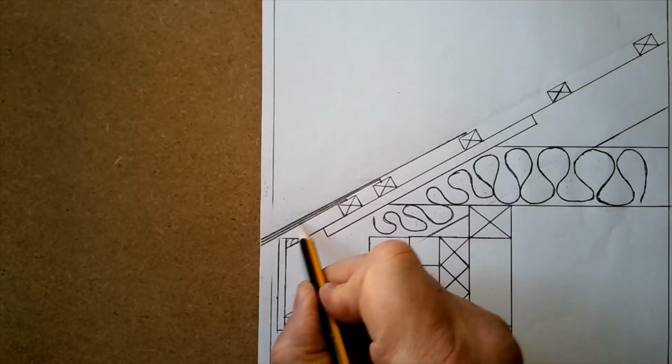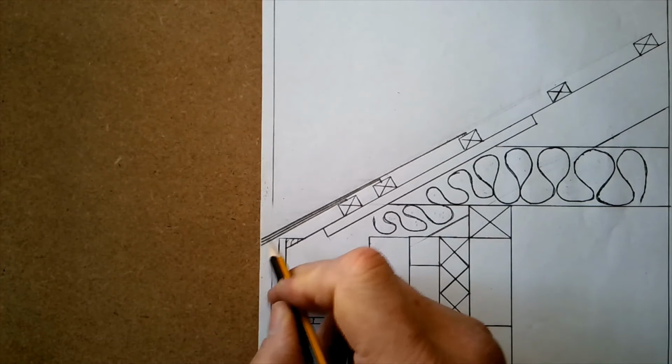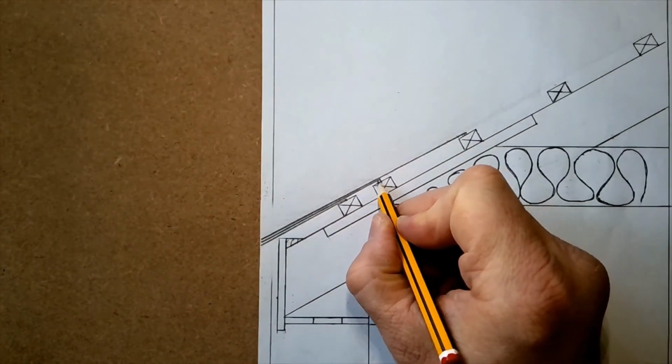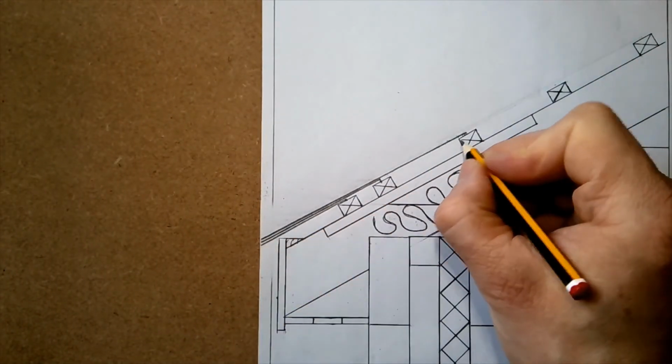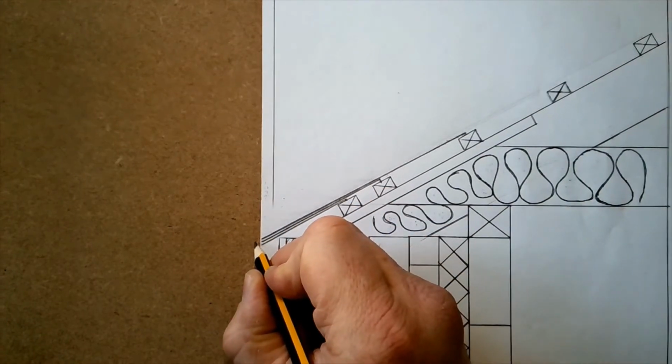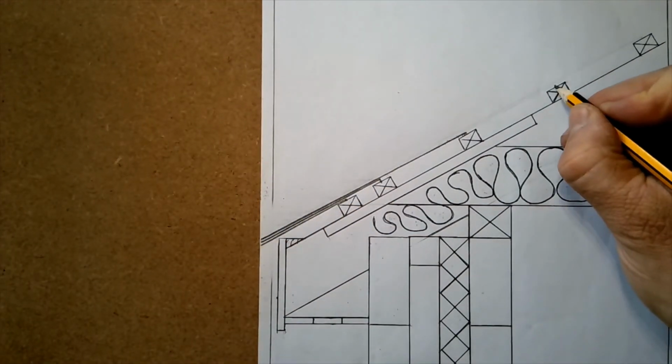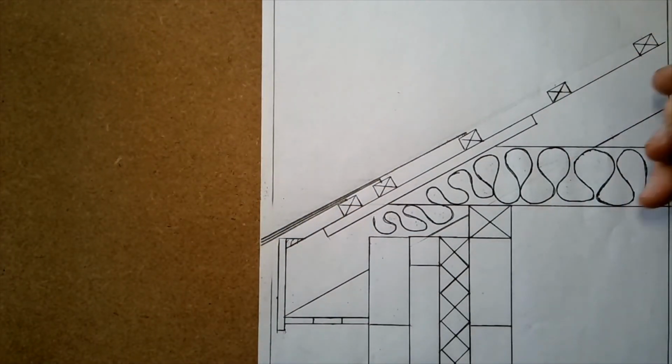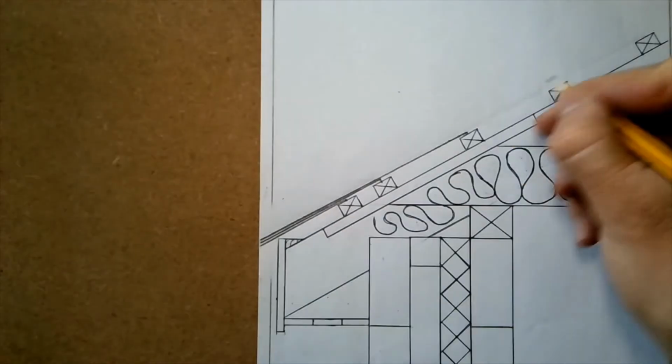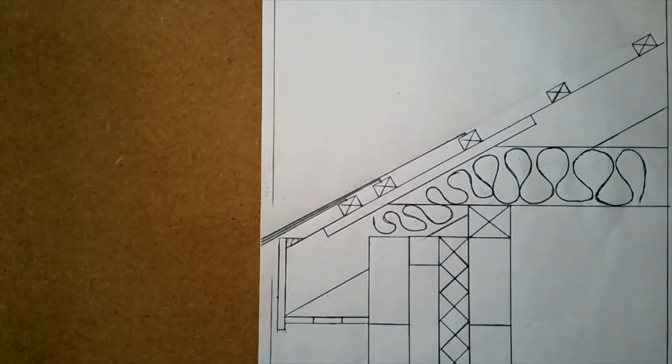So a 250mm slate, roughly a third. A 350mm slate, roughly half, and a 600mm slate there. And from there on, every other batten, all the way up, we just do 600mm slates, and you'll get your overlap all the time.